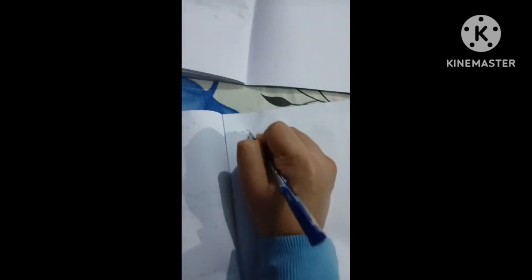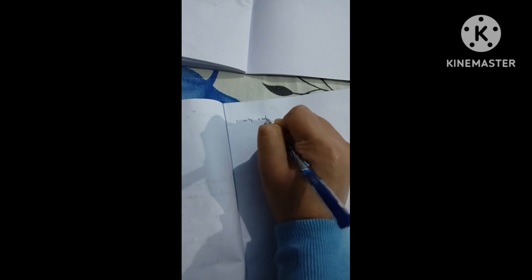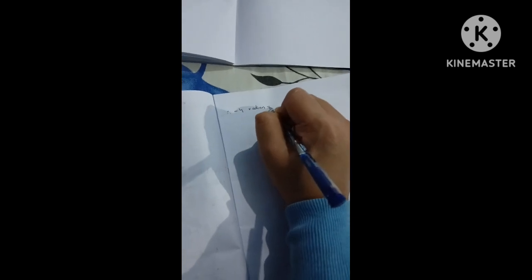Therefore, minus 4 radian is equal to minus 229 degree 5 minute and 29 seconds.